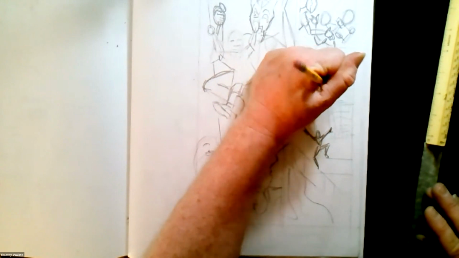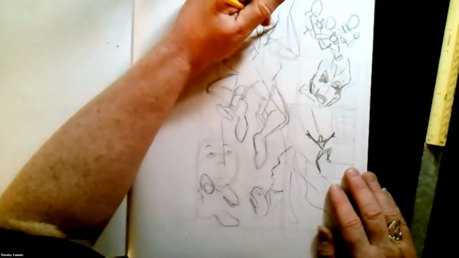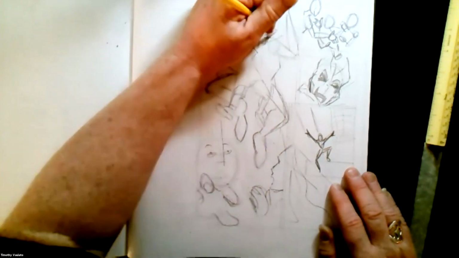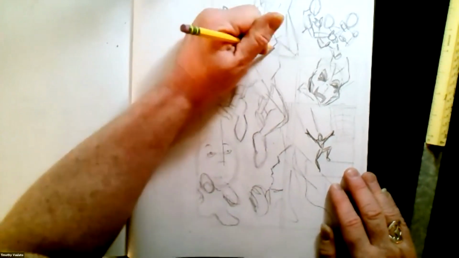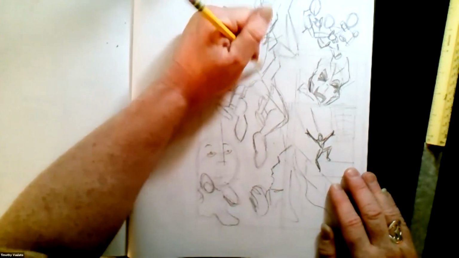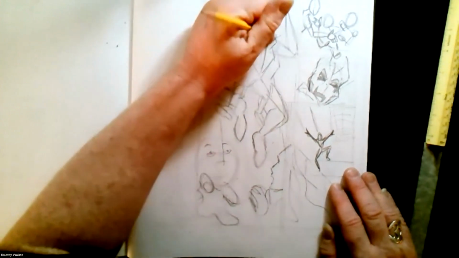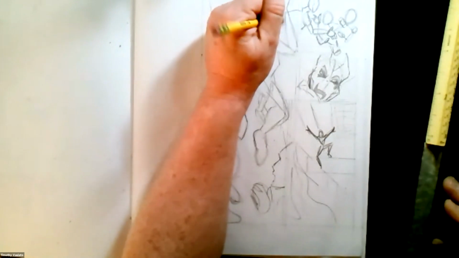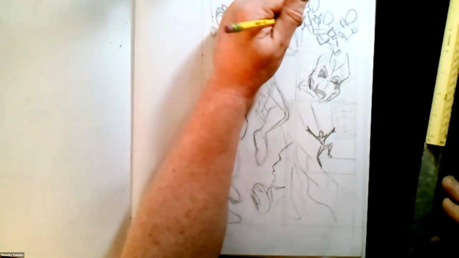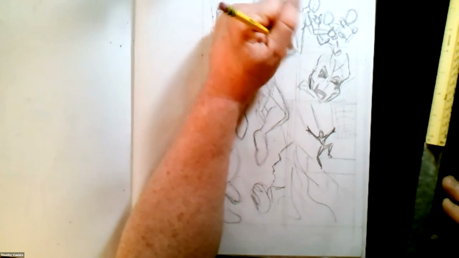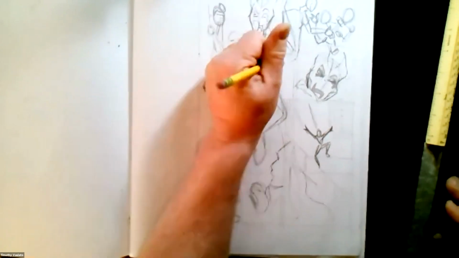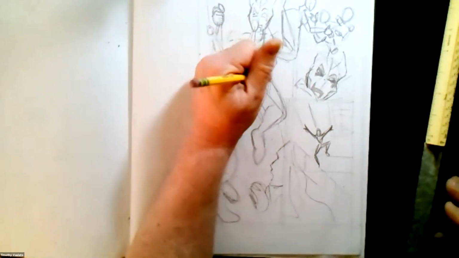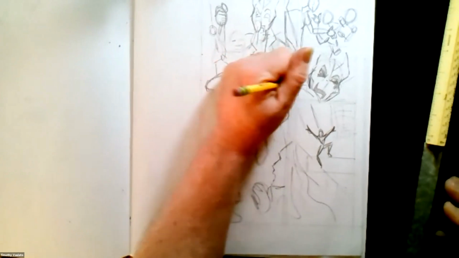Now, the big question is, yeah, I've got him here, but why is he up in the air? So if I choose this page, there has to be a reason as to why he would be up in the air. There's a sleeve. Here's the edge of the coat.